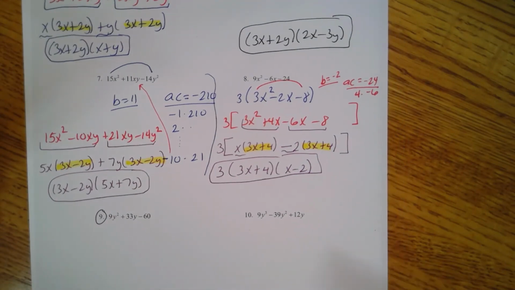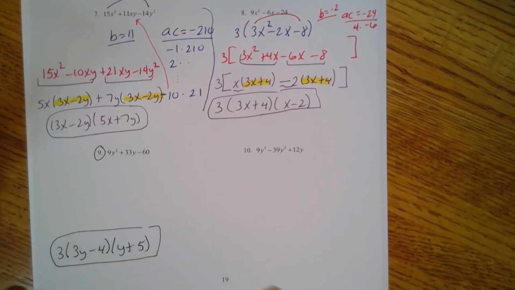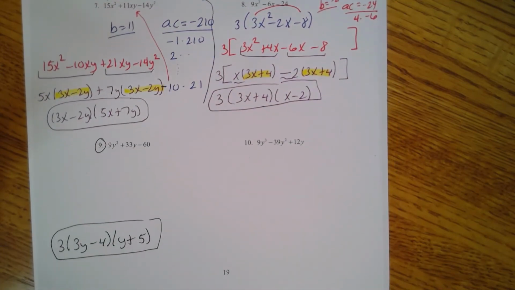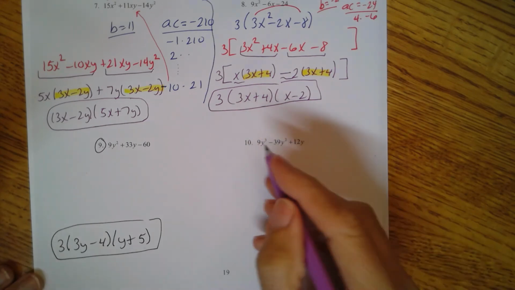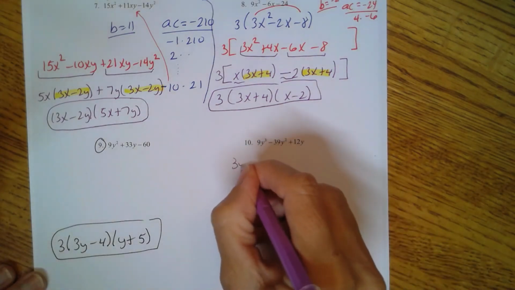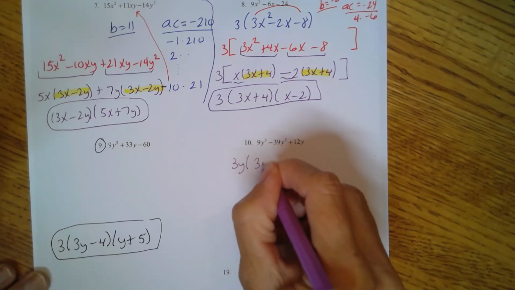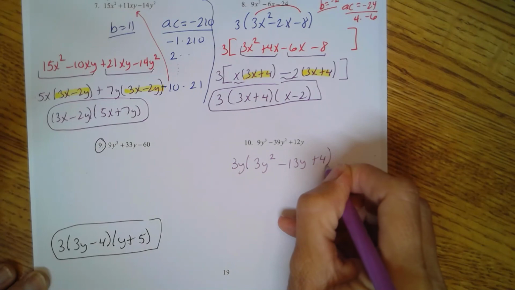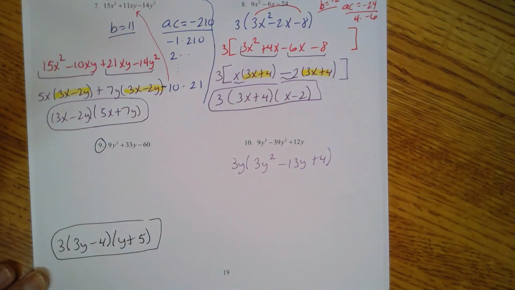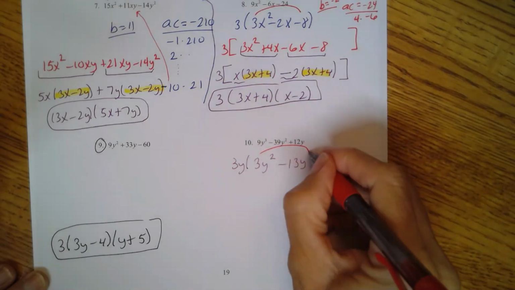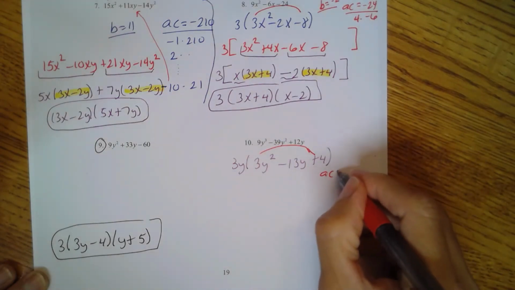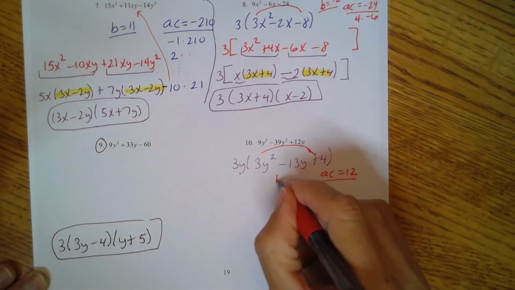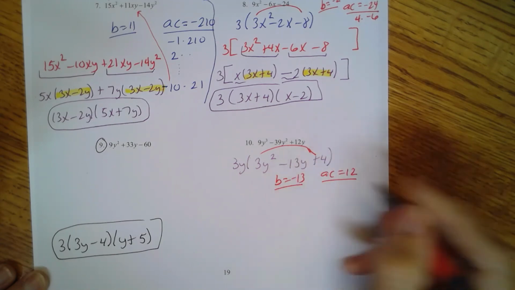So number 10, we have 9y cubed minus 39y squared plus 12y. Again, looking for a GCF first, we see that there's a 3 and a y in common. So I'll take out a 3y and look at 3y squared minus 13y plus 4. So now keeping that 3y out in front, I'm going to start off by multiplying the a times the c. So a times c is 12. I need the factors of 12 that add up to negative 13.